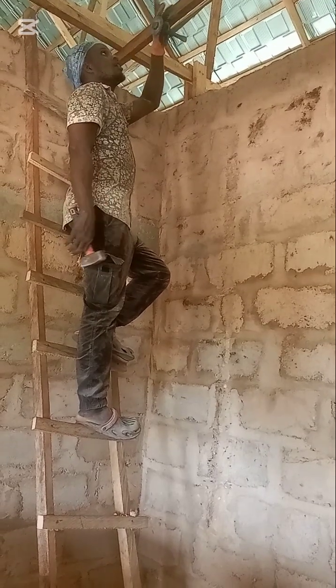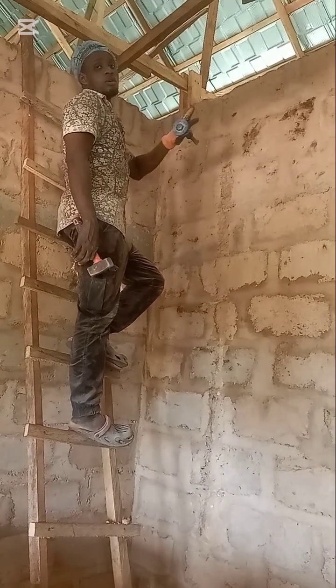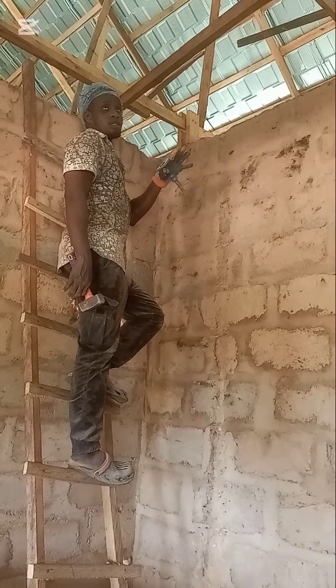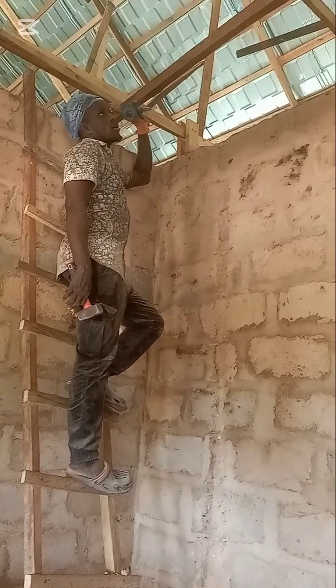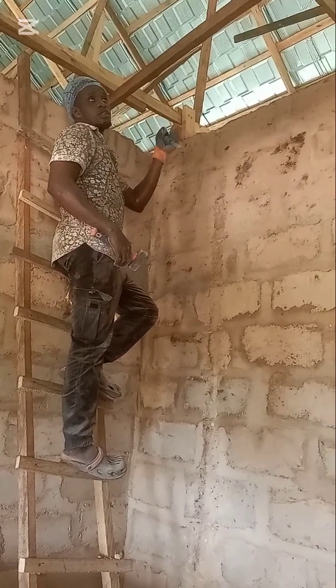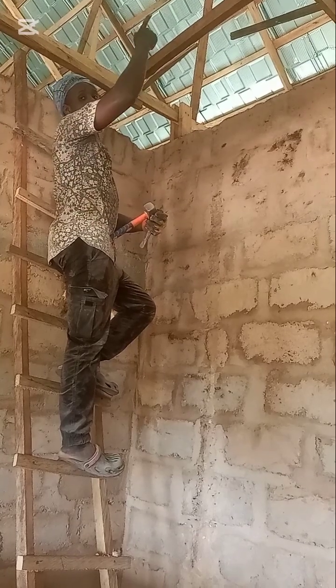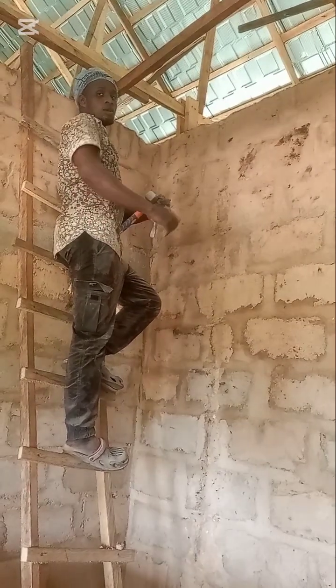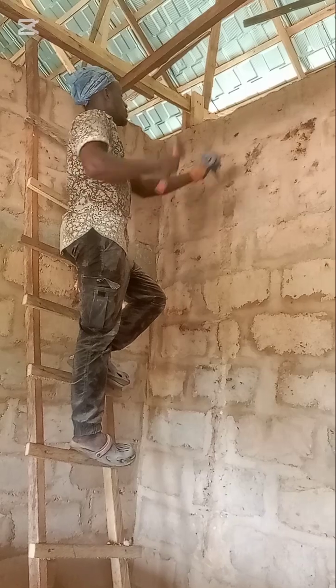You can see this high roof, so it's going to be half conduit instead of the full conduit because it has a high roof. Later during the wiring, somebody is going to be inside the ceiling while somebody will be down here wiring the house. So you can see now I'm chiseling.